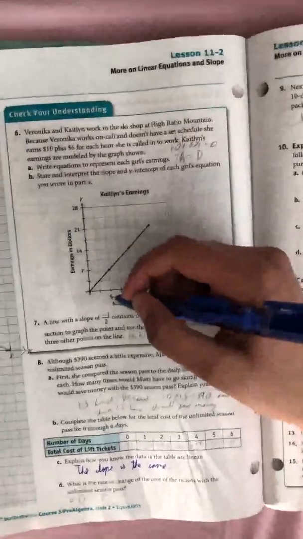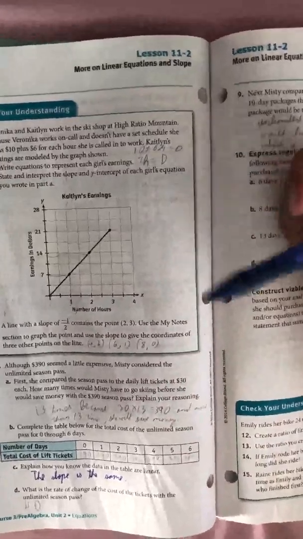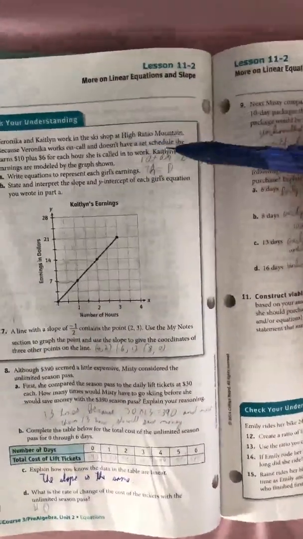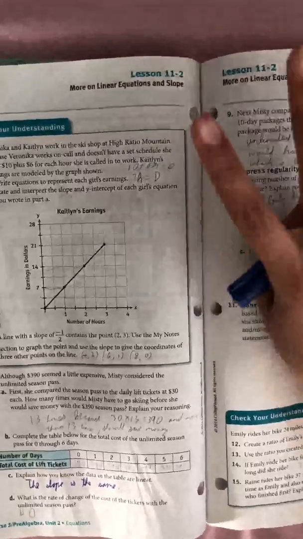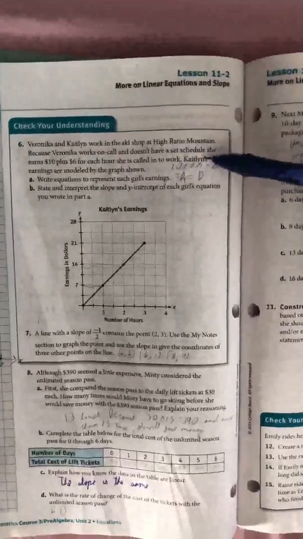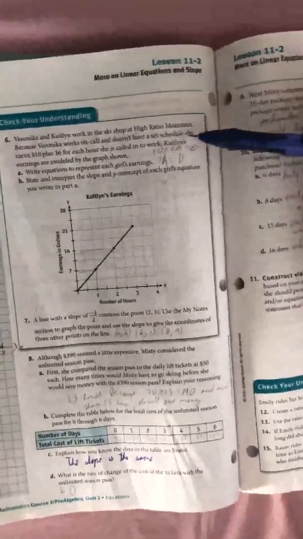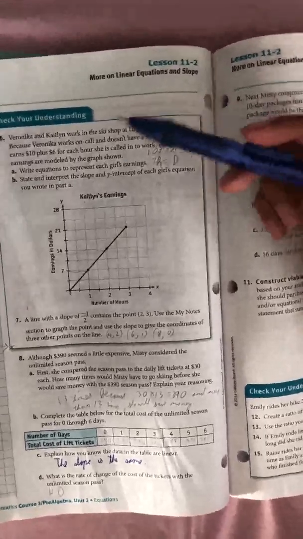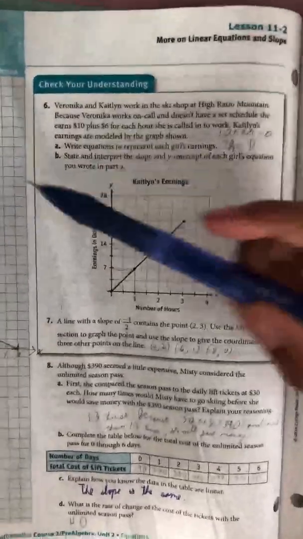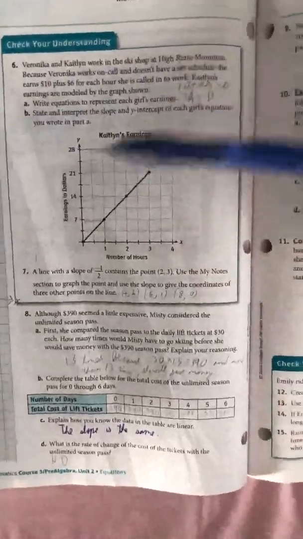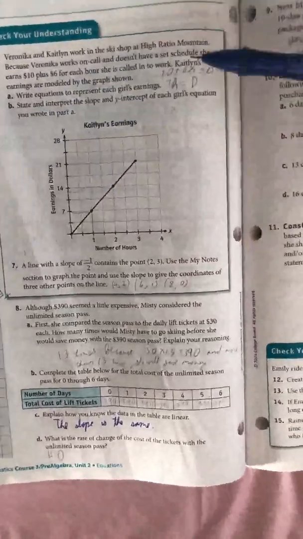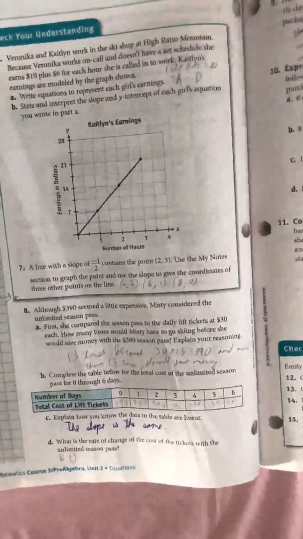So as you can see, for 1 hour, it's $7, and for 2 hours, it's $14. So that would be Caitlin's earning, and for Veronica, it's $10. That's her y-intercept, and $6 for every hour, so 6H. So her equation would be 10 plus 6H equals C. Now state and interpret the slope and y-intercept of each girl's equation you wrote in part A. We had a lot of experience with slope and y-intercept, so I want you guys to do 6B on your own by just looking at the equations above.